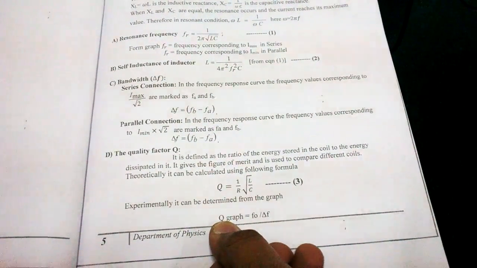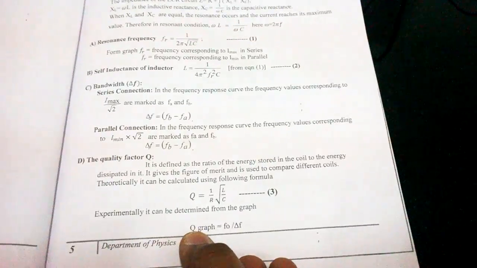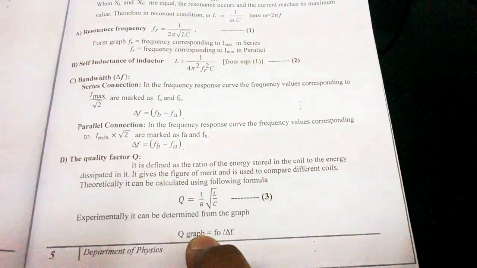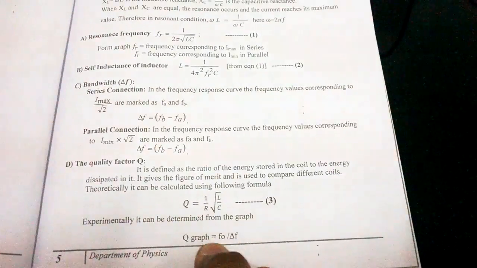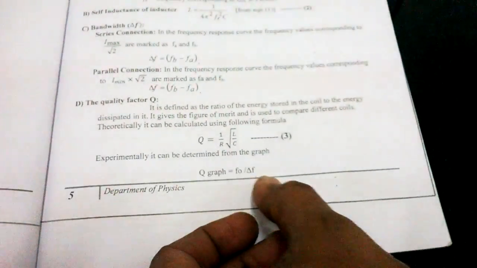In the same way, the quality factor can be calculated for the parallel combination by the same formula. Quality factor is equal to F naught by delta F. F naught is the resonant frequency that we got from here, and delta F is the difference between these two frequencies. So the quality factor can be calculated for the LCR circuit. That's all.